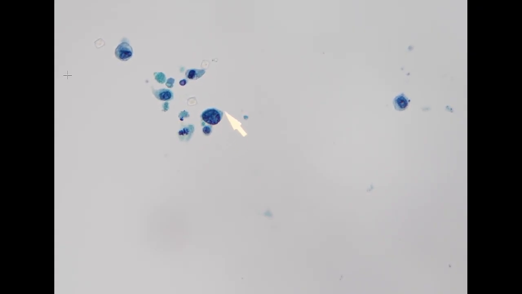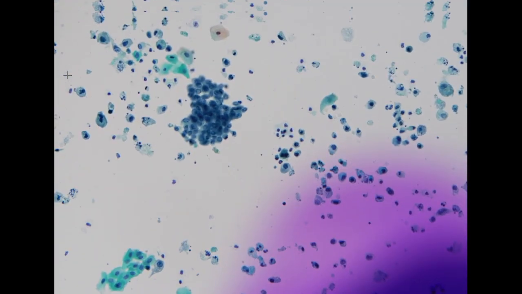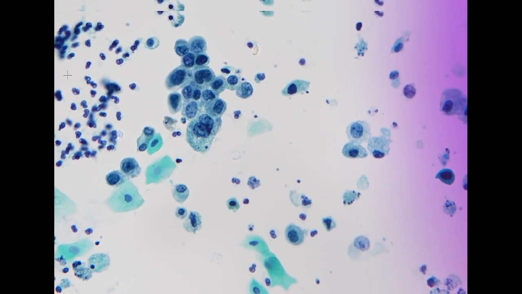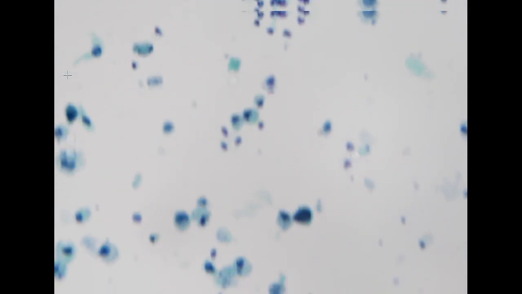Here we have a much better cell, and we can easily appreciate that it shows prominent increased NC ratio, coarse chromatin, and hyperchromasia. The NC ratio looks already above 0.7. And in the other circle, there is another cluster of cells showing a similar pattern, much better preserved. So for this specimen, we are going to call this positive for high-grade urothelial carcinoma.